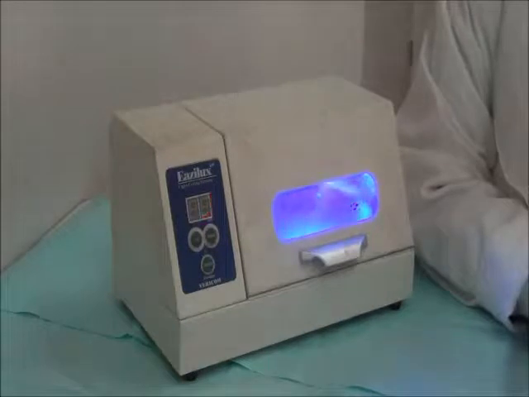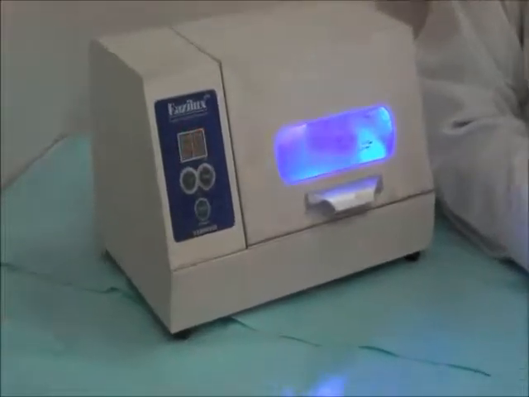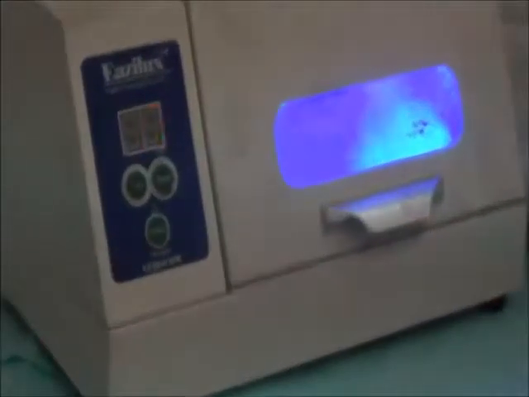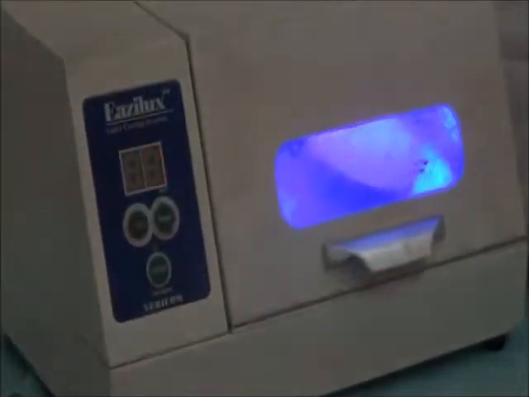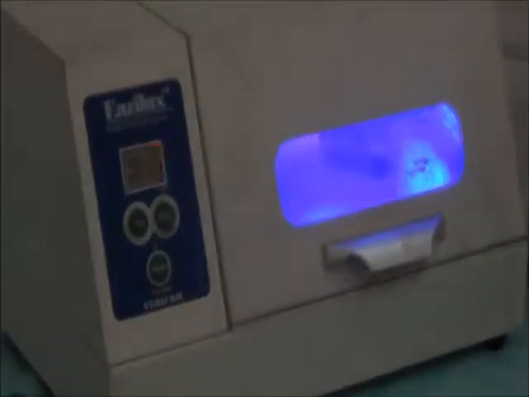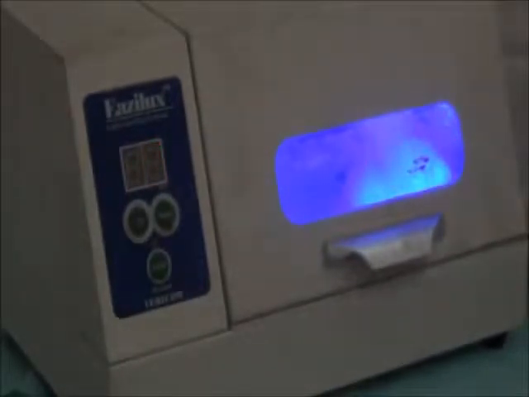This will expose more parts of the tray to the light all around. But even with this rotation, sometimes parts of the tray do not become solid. After the first light curing cycle, we need to take out the tray from the cast and expose the fitting surface of the tray to the light as well.